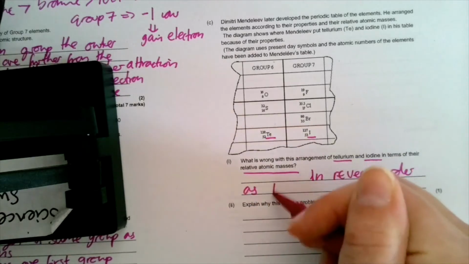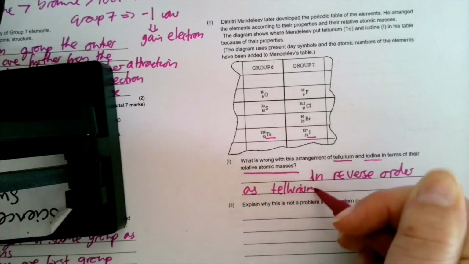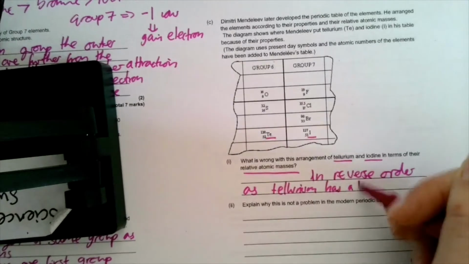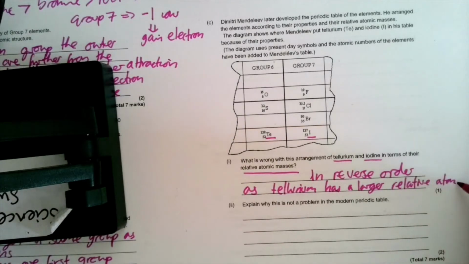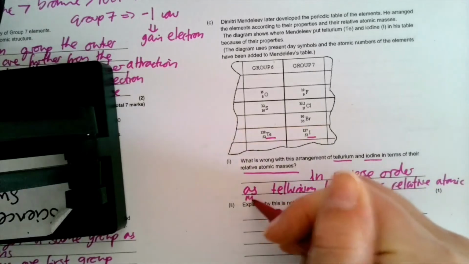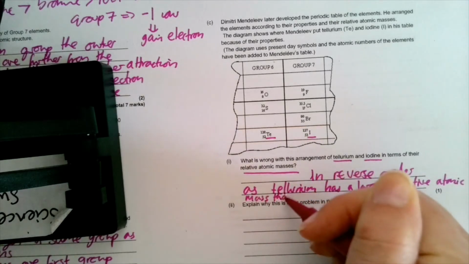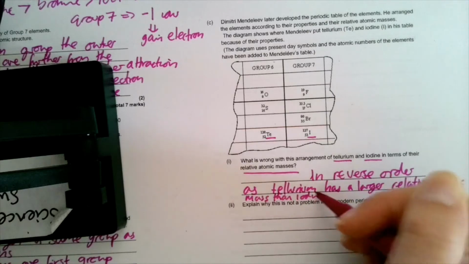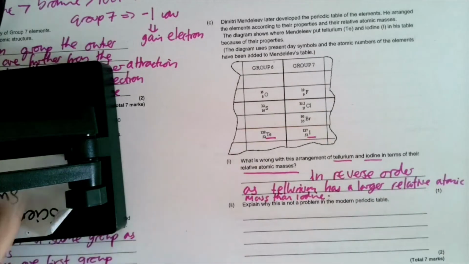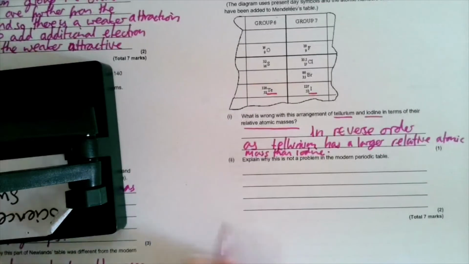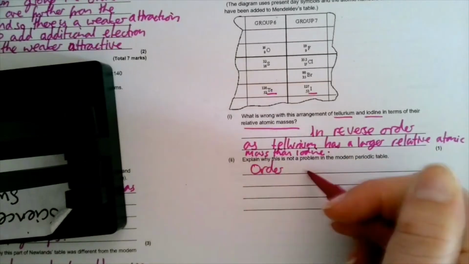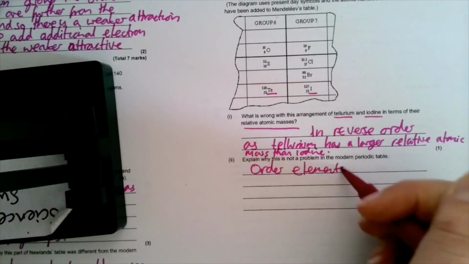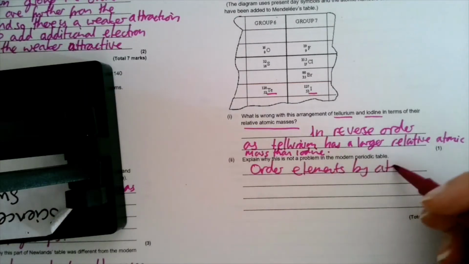As tellurium has a larger relative atomic mass than iodine. Explain why this is not a problem in our periodic table. In our modern periodic table, we order the elements by atomic number.